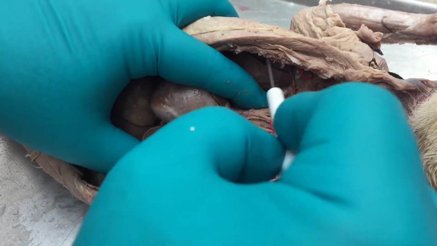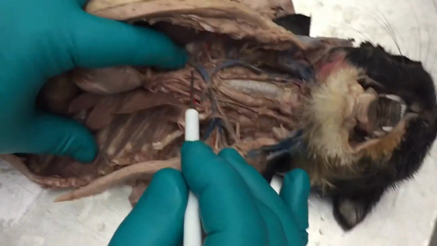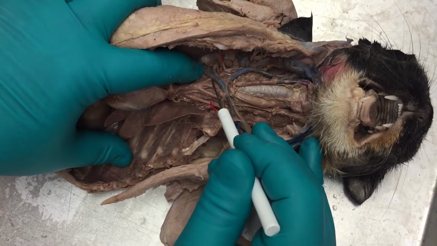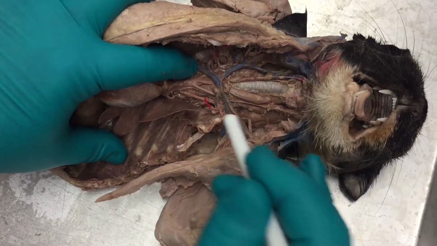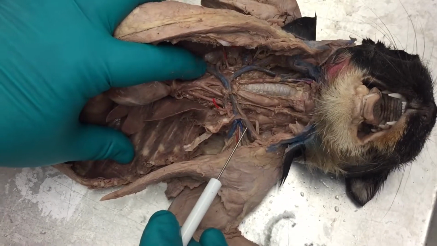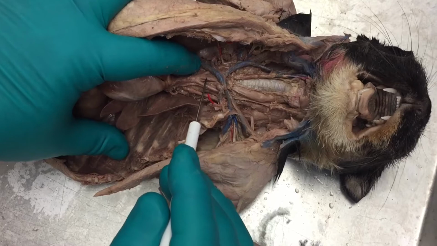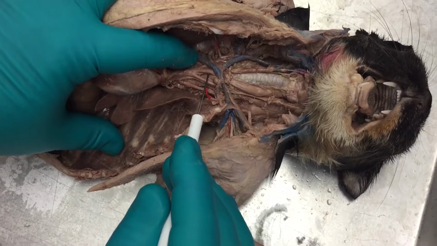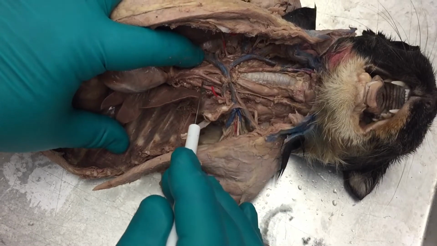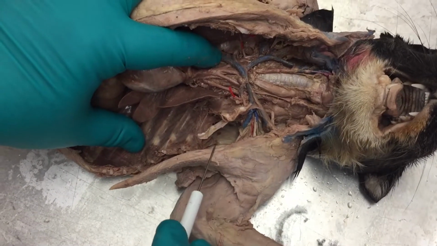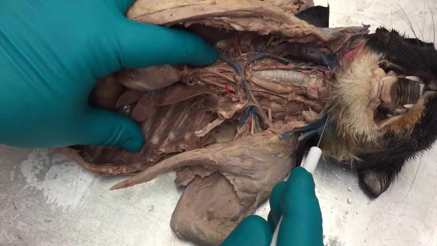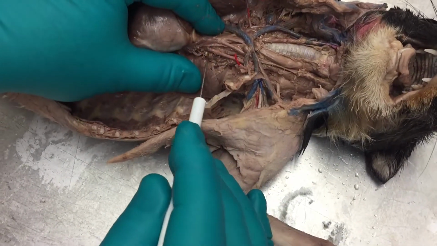That branches three ways. If you take a look at this right here, you can see one branch, two branches, and three branches. The first branch on the right over here, the cat's right that is, will be the right subclavian artery with blood going to the right arm. This one here would be the right carotid artery, which you will find right here, and that goes to the head. And the third one is the left carotid artery. The left carotid artery goes right along the trachea to the brain also.